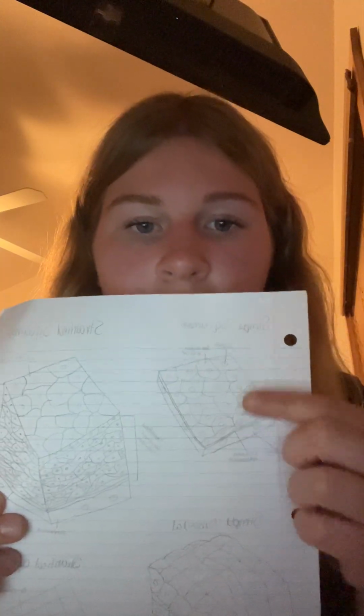So here is an example of simple squamous. It's one layer. This is stratified squamous. It's multiple layers. Then you have simple cuboidal, and then stratified cuboidal, meaning that it has more than one layer. And the cuboidal tissues are cube shaped. And then you have columnar epithelial tissue. This is simple columnar, stratified columnar. We also covered pseudostratified columnar and transitional tissue.